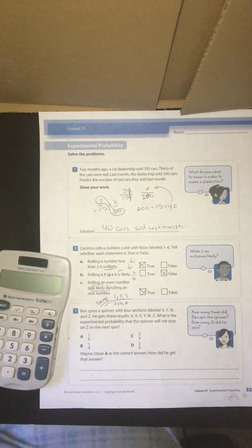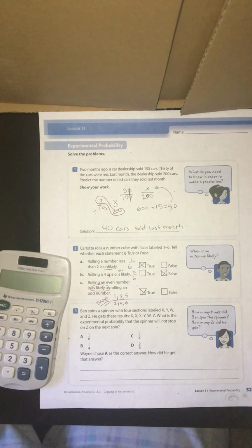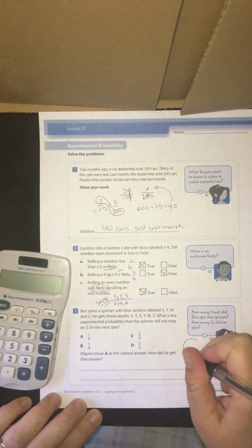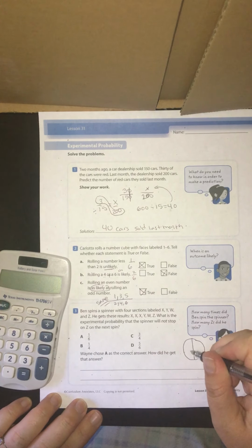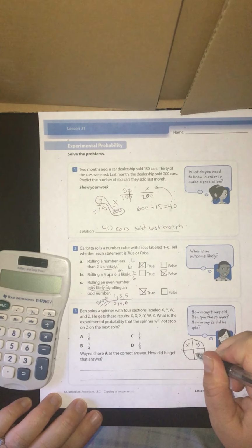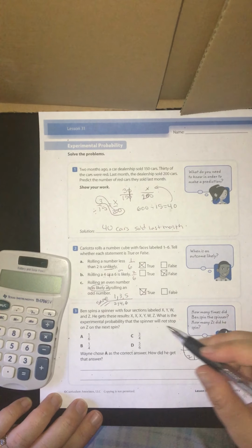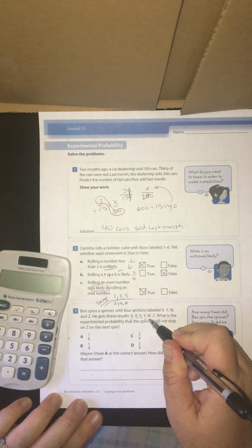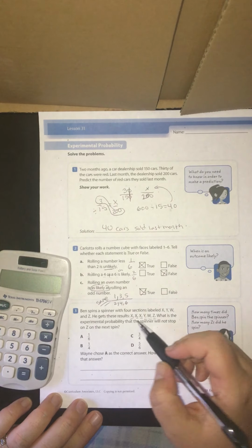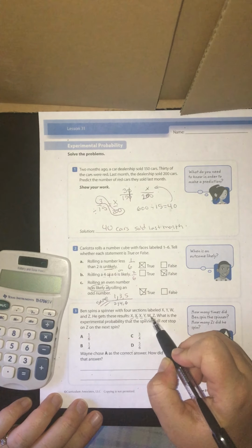That's true. Ben gets a spinner with 4 sections labeled X, Y, W, and Z. He gets these results: X, X, X, Y, W, Z. Okay, 1, 2, 3, 4, 5, 6.